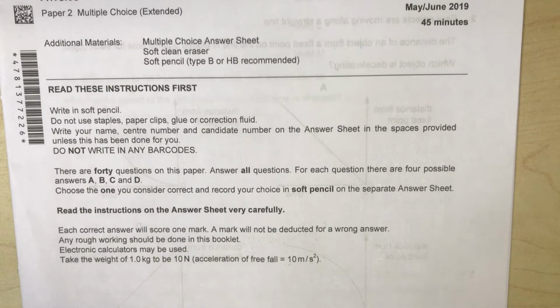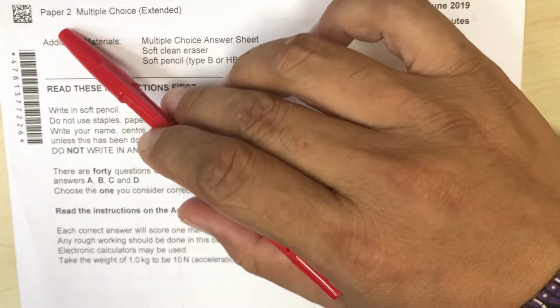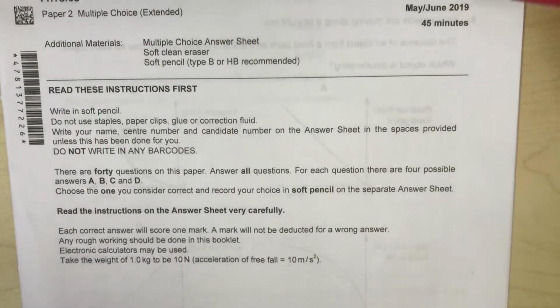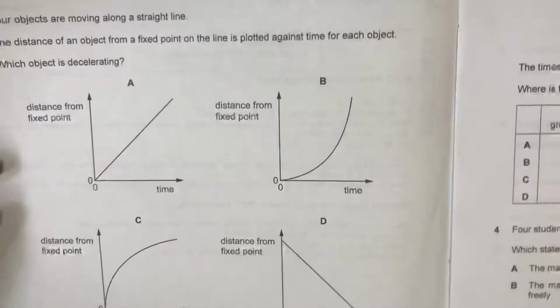Today I have problem solving for IGCSE. This is physics paper 2, multiple choice extended, syllabus 0625/22, May/June 2019. Okay, let's start our explanation about the problem solving here.